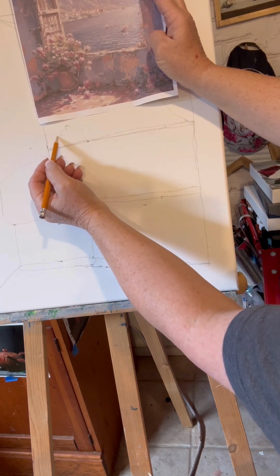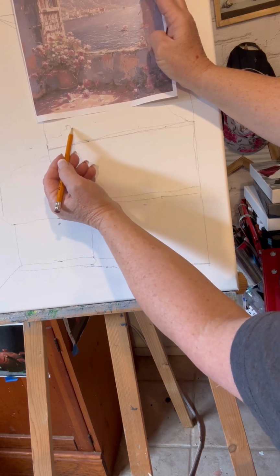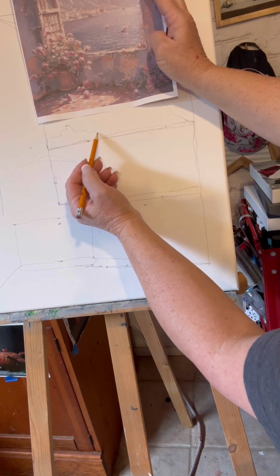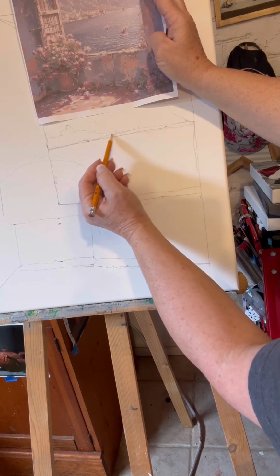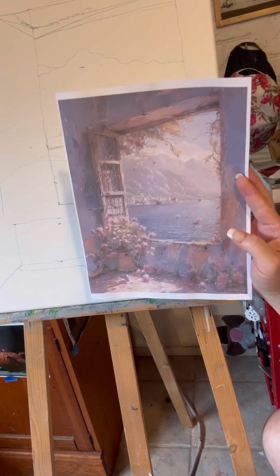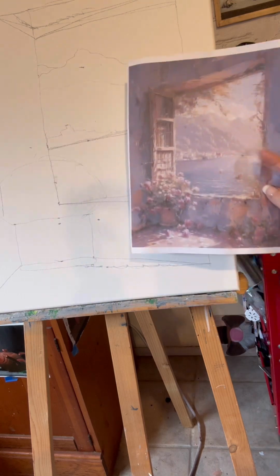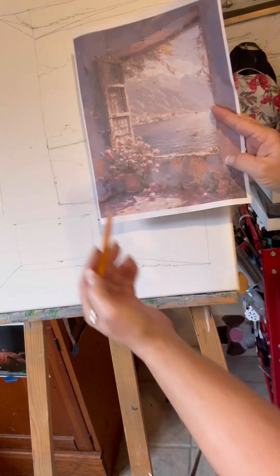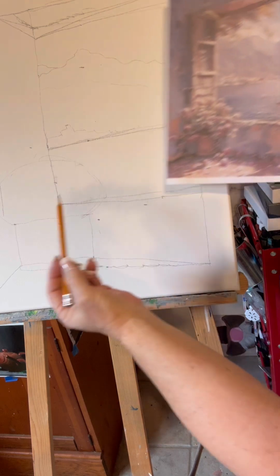And then you have other buildings in here, and I'm just going to put them in for reference because we will, and there's the water. We will definitely change it as we go. But basically, that is your rough draft of being able to paint this. Now you've got where the large items are going to be.